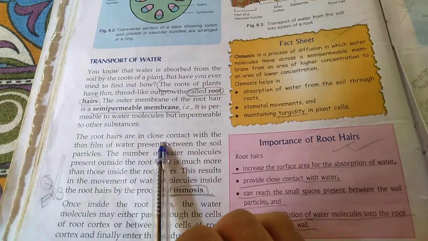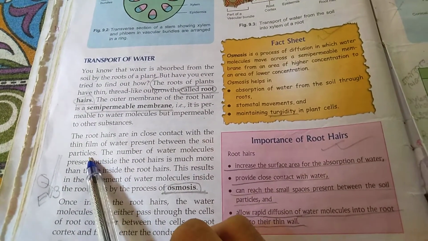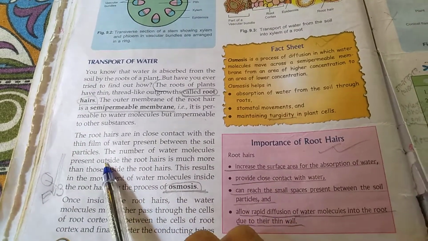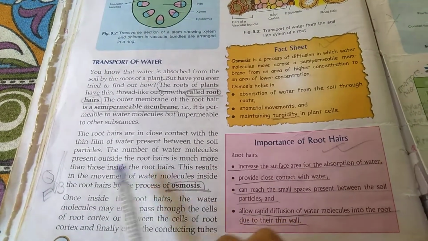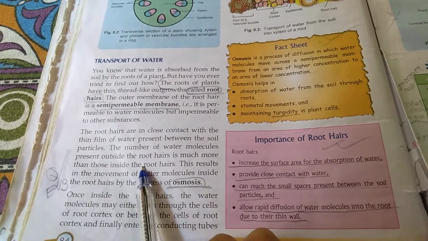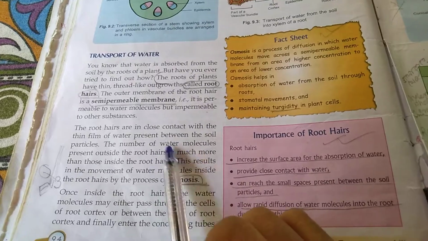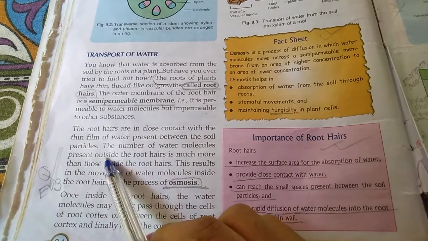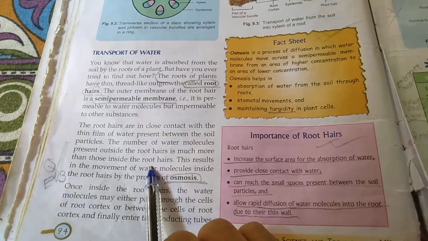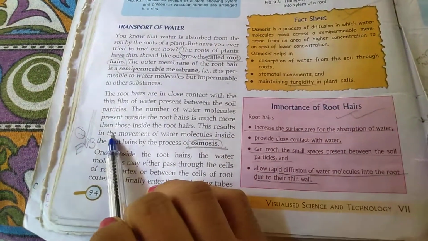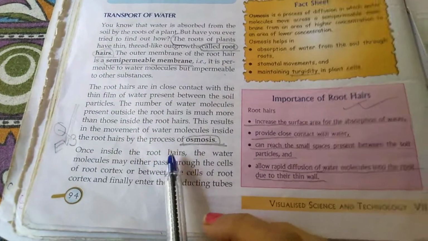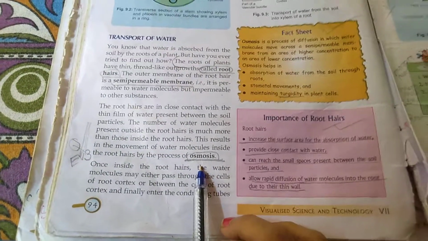The root hairs are in close contact with the thin film of water present between the soil particles. The number of water molecules present outside the root hairs is much more than those inside the root hairs. So the number of molecules present outside the root hairs is much more than inside the root hairs. This results in the movement of water molecules inside the root hairs through the process of osmosis.